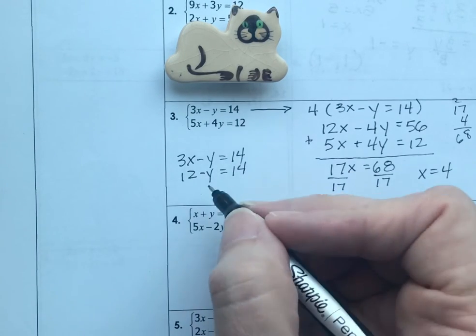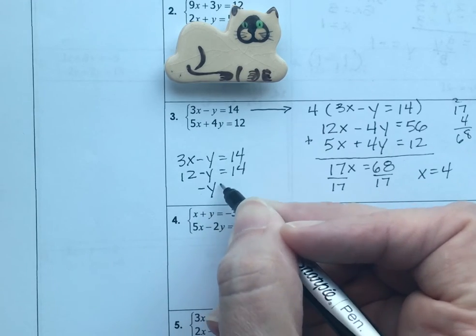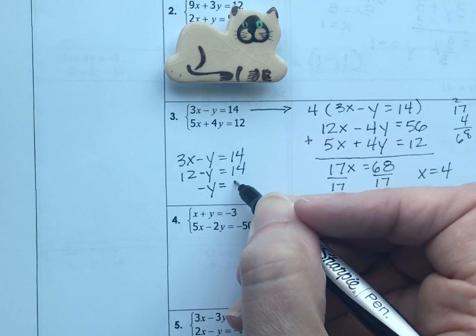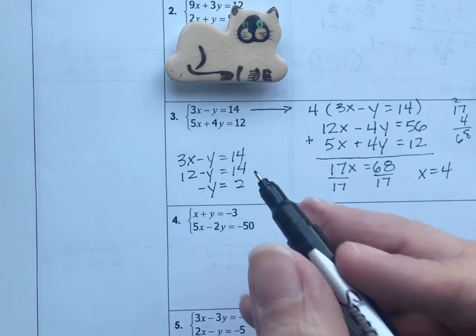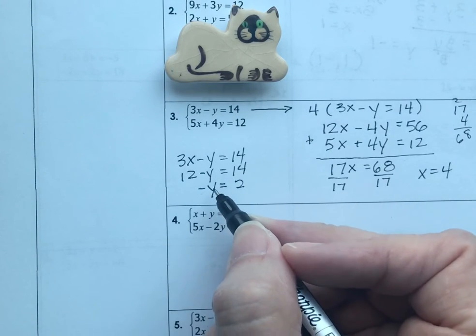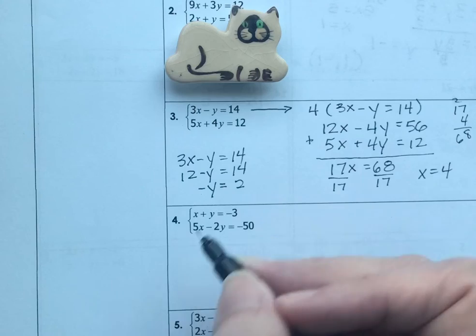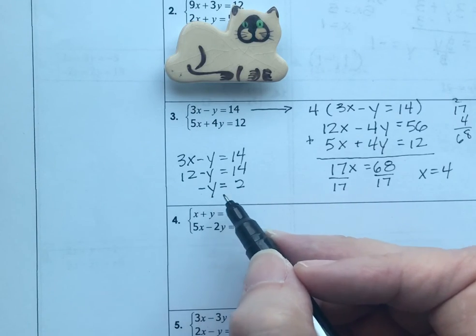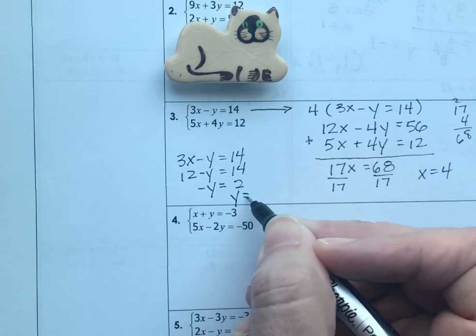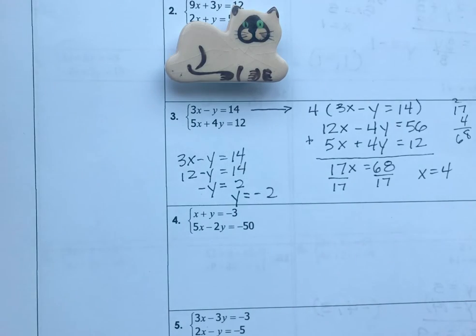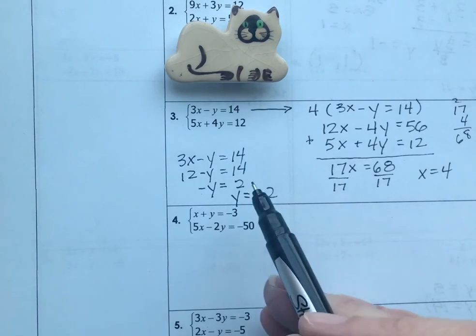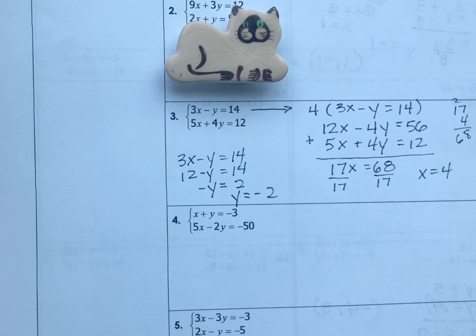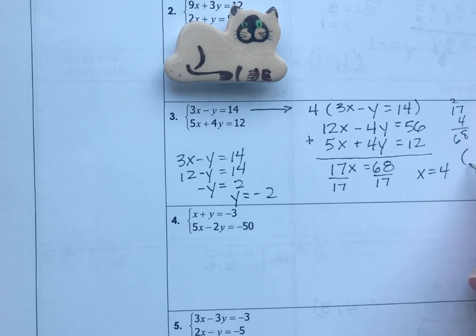So we can subtract 12 from each side, and I will get -y is equal to 2. Now this is saying -1 times y, or the opposite of y is 2. So if the opposite of y is 2, that tells me that y is -2. We also could have gotten that answer by just dividing both sides by -1. So now we know that the answer, the coordinate where these two lines intersect each other, is at 4, -2.